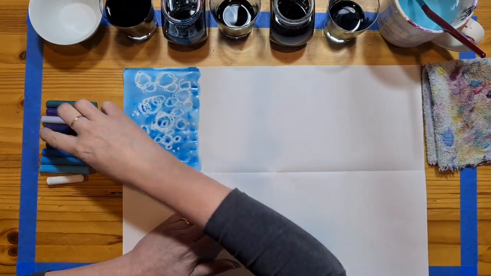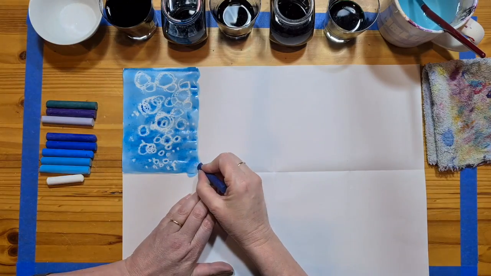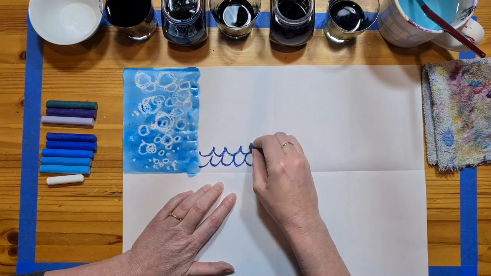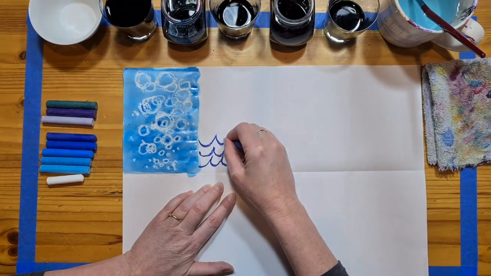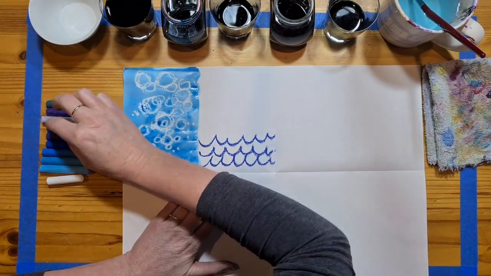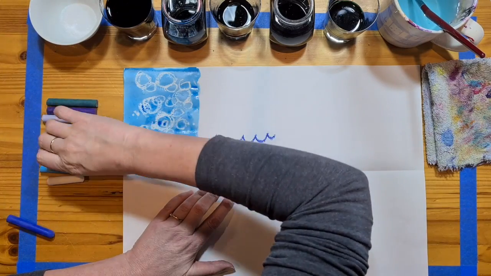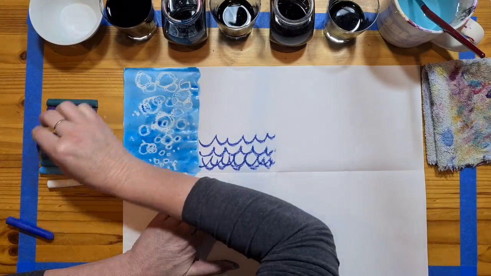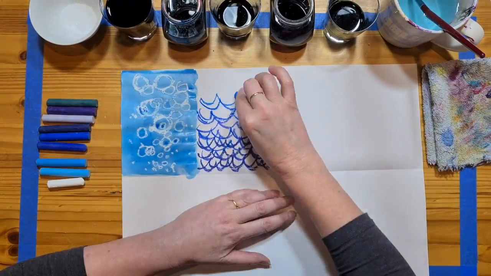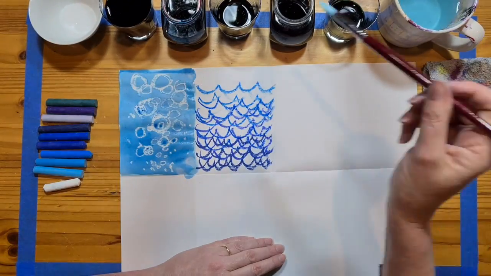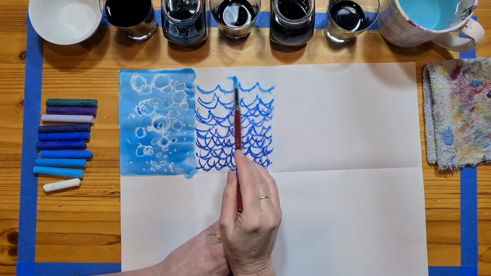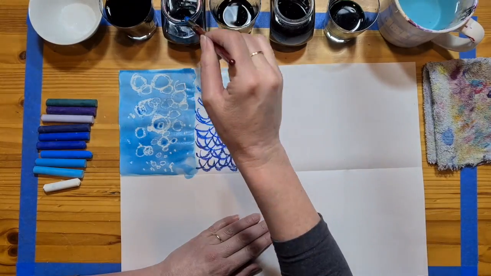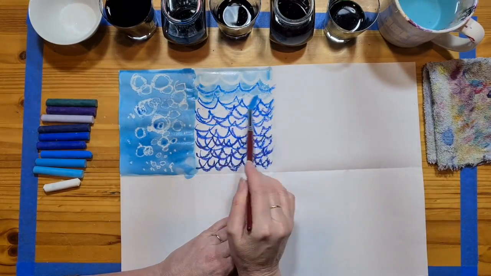Now I'm going to explore making wavy lines. And I'm going to let my different wavy lines overlap each other. I'm going to go over my oil pastel to create a resist effect, and I'm going to make my paint lighter at the top and go to a darker blue at the bottom.